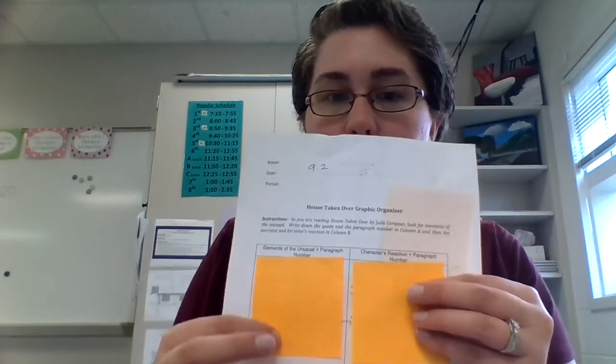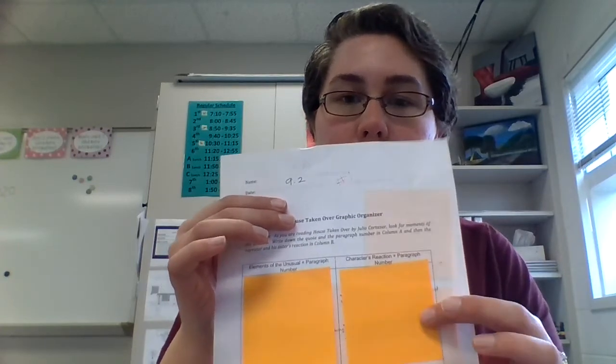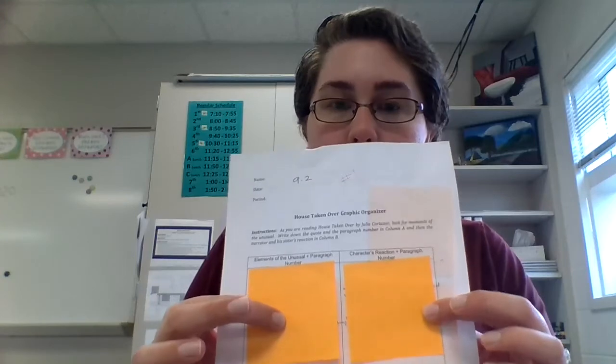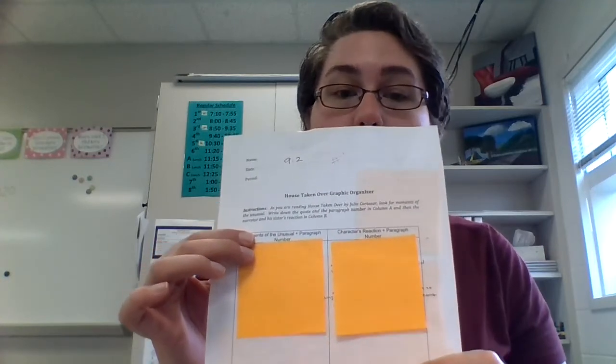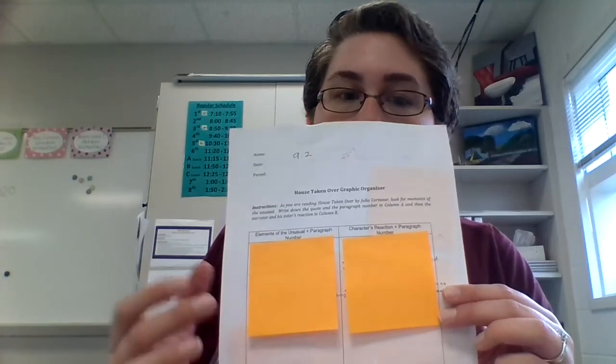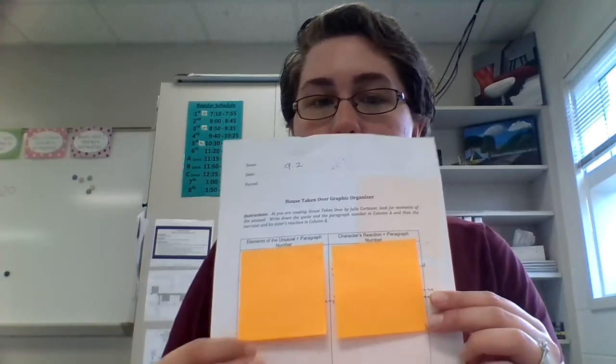So on this side, you're pulling a quote mentioning that incident. On this side, you are going to write down how the characters reacted or how they didn't react. So you're going to find another quote and you're going to put that there. In both cases, you are going to be putting paragraph numbers. Now, it doesn't say it in the instructions, so I'm going to clarify here that you need to have 3 examples total. I am going to give you one today, but to turn it in, you should be able to provide 2 more to add to this.